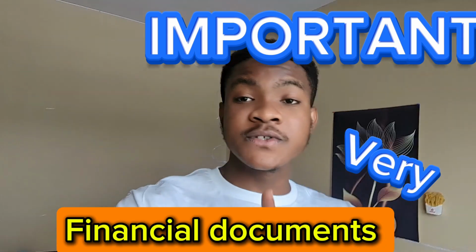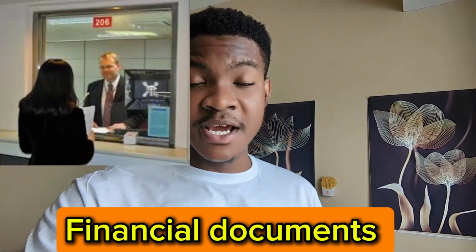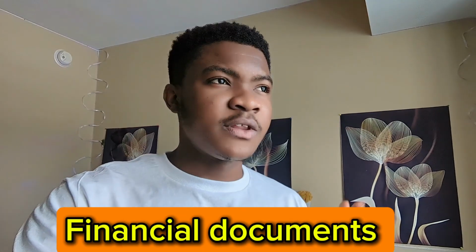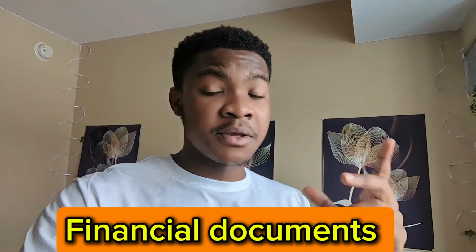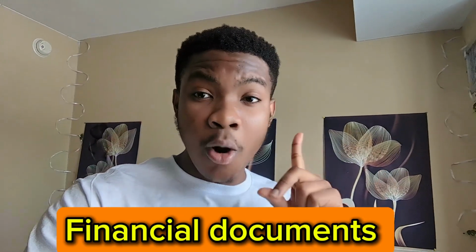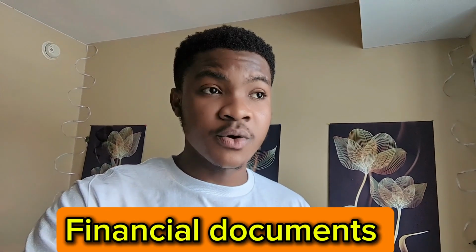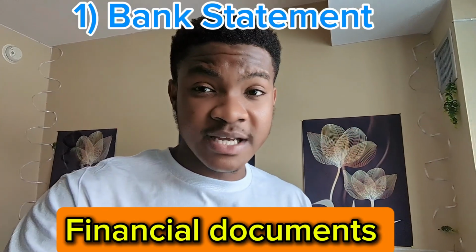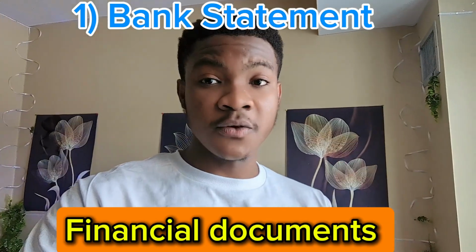Financial documents are very, very important because it proves to the visa officer that you can pay your tuition, you can pay your living expenses when you come to the USA. It's very, very important. So the financial documents you can submit are, number one, the very common financial document we all submit is your bank statement. Bank statement by your sponsor to prove to the visa officer that you can pay your fees.